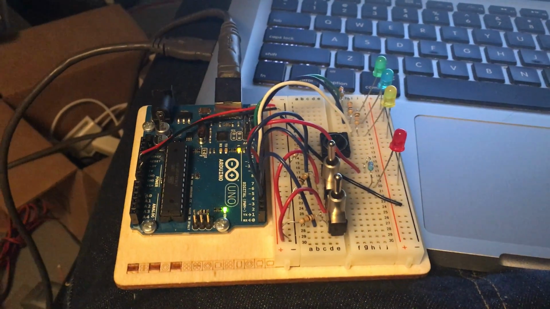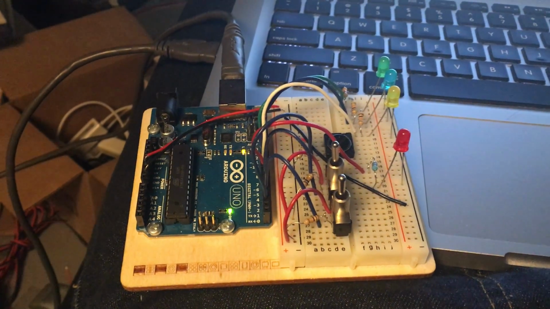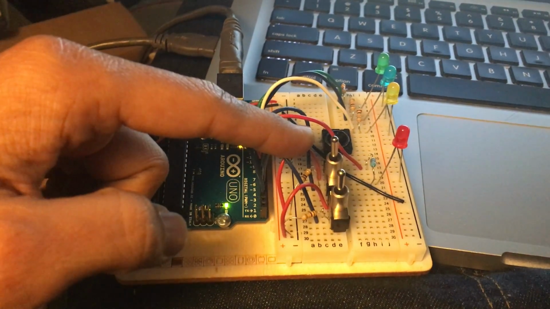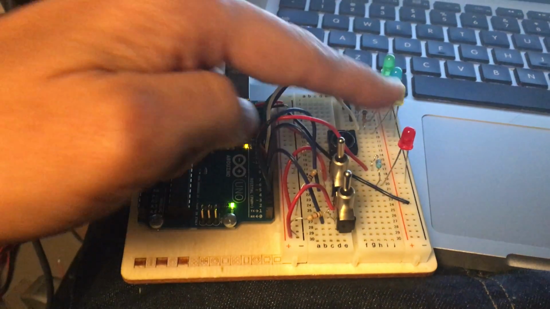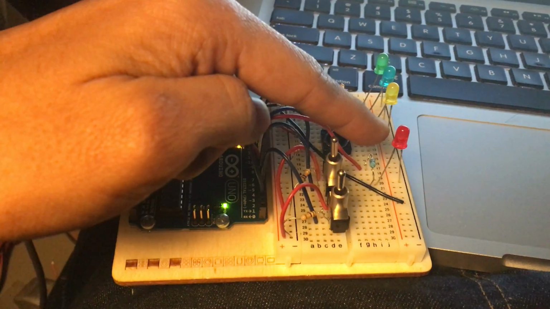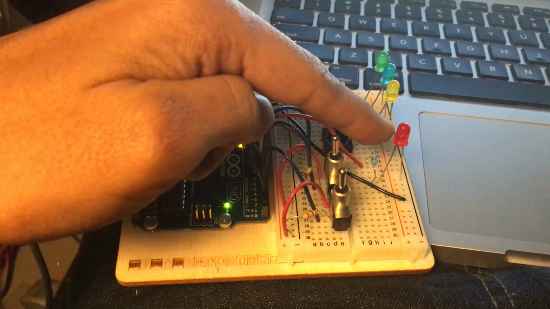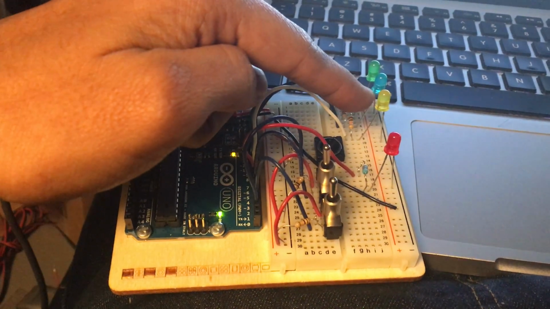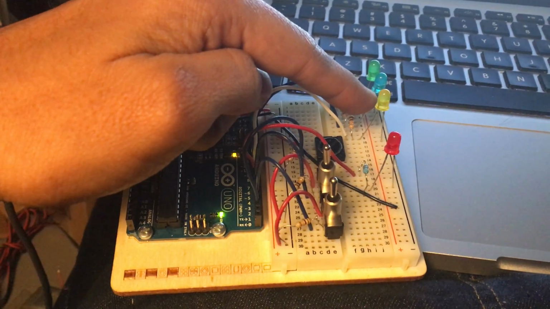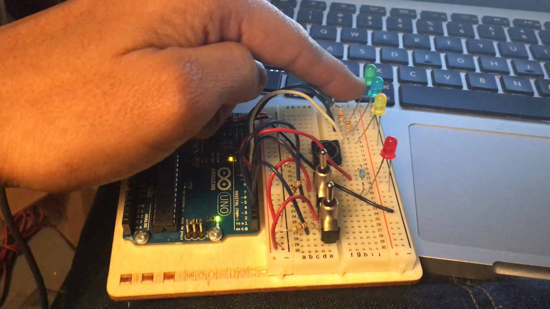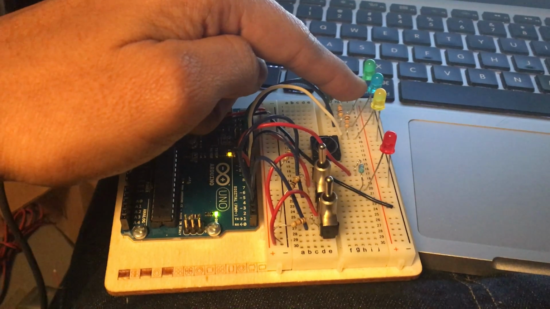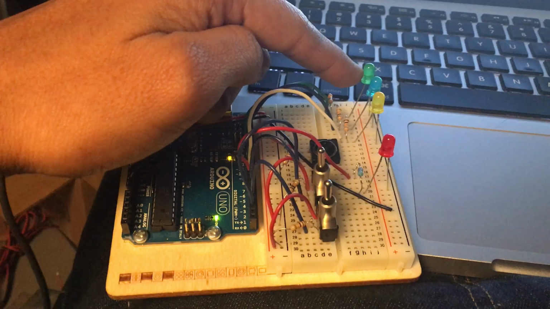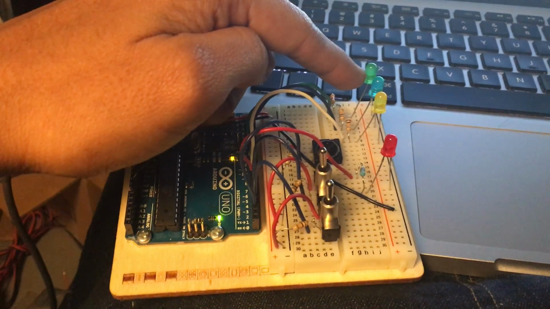So what we have here is a tram simulator. The switches are proxies for the sensors, and the red LED is the fault detection LED, which glows when there is a fault. The yellow LED will glow when the tram is going reverse. The blue LED will glow when the tram goes forward, and the green LED glows when the tram is actually running.